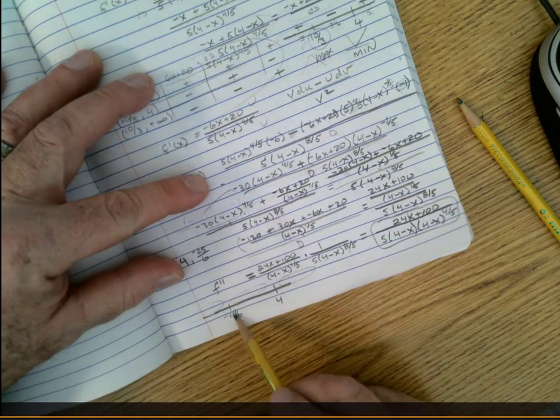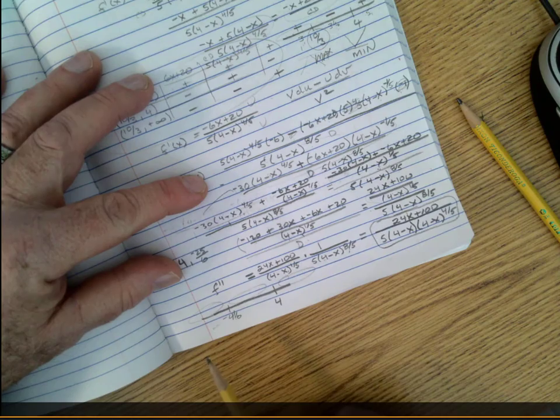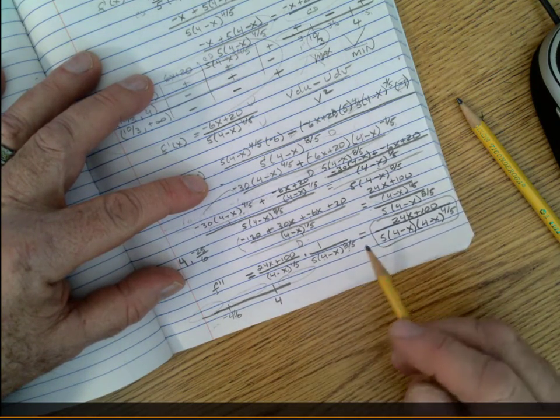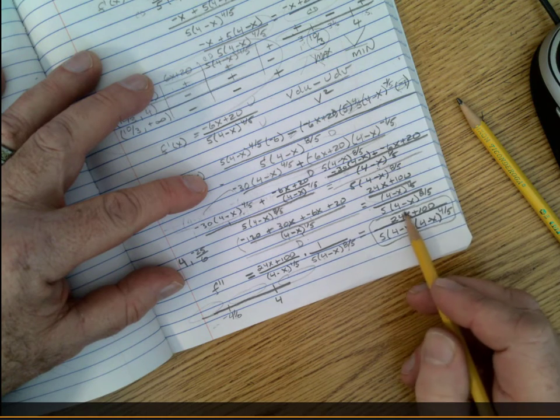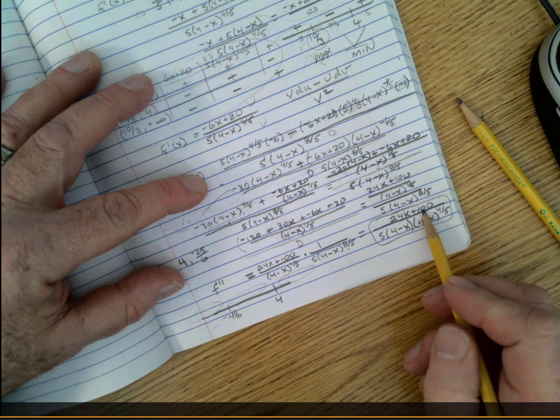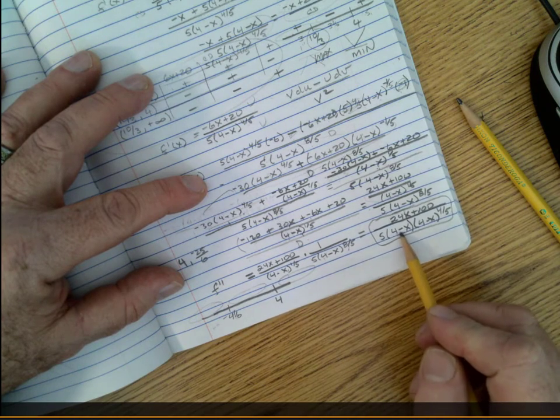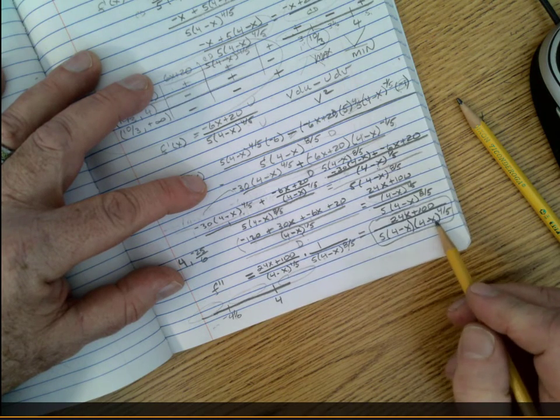So let's look at a number less than a negative 4, like a negative 5, and put a negative 5 into this and see what we get. We have negative 120 plus 100. That's going to be a negative in the numerator. Put a 5 into this. This is going to be a negative. This is going to be a negative.